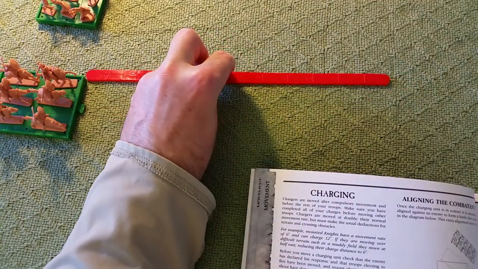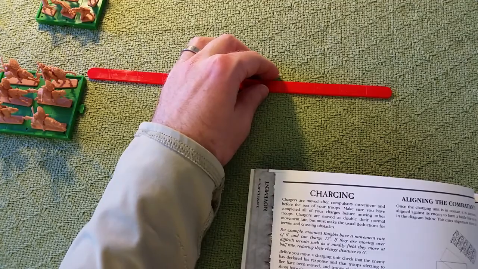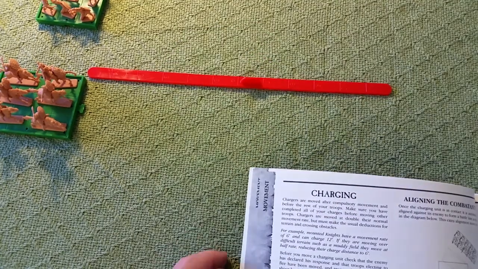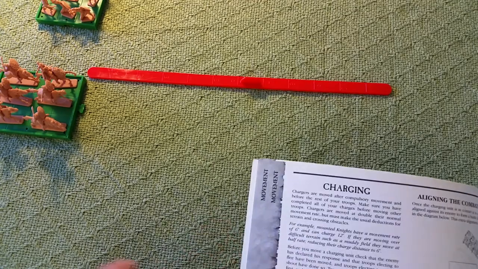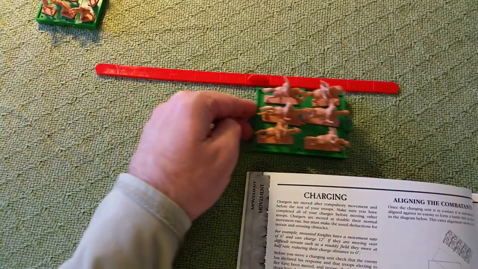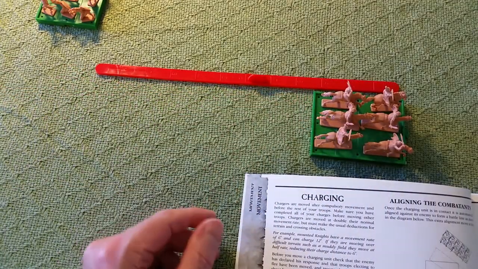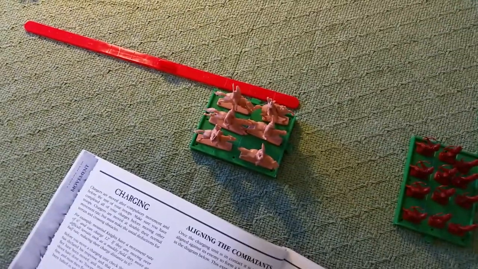So I guess I move them now. They have to move straight towards there. Double the normal rate, but must make a huge reduction for crossing obstacles. So they move 6 doubled to 12 like that. And that's what I mean by falling short of their target there.